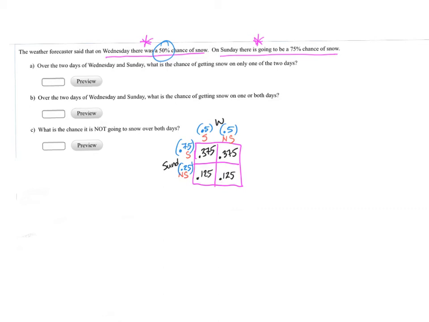Now let's get down to answering some of these questions. The first question asks you to look at what is the chance of getting snow on only one of the 2 days. That's what you see here in the first one. Well, that means you had 1 day of snow and no snow on the other. So the only place that happens is in the bottom left corner here, where you have snow on Wednesday and no snow Sunday. And then in the top right corner, you also have no snow Wednesday and snow on Sunday. That's the 1 day. Now, when we answer questions like this, where it happens in either combination, that or that, we add the answers together. So if we add those together, they add up to be 0.5 in my situation.